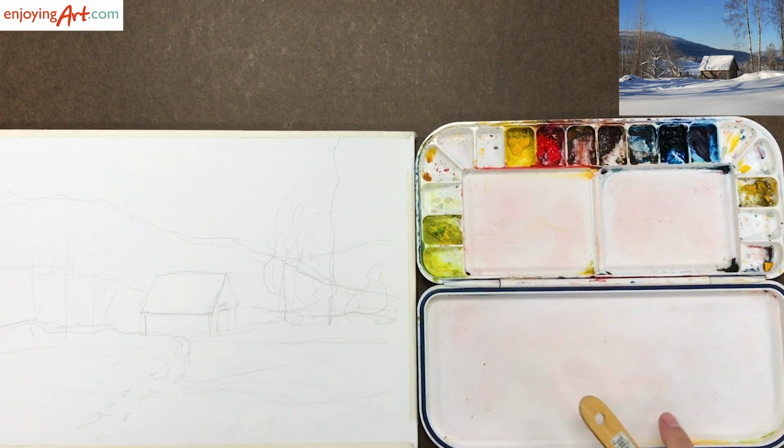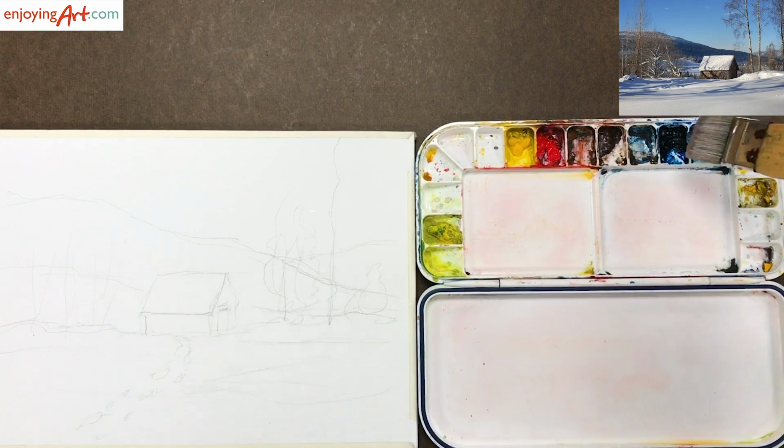The first thing I'm gonna do, I'm gonna wash into the background. Now I'm gonna use the big brush. This is why you need a big brush. Do you know why? Because you can cover the areas faster. I'm gonna take the color out over here.